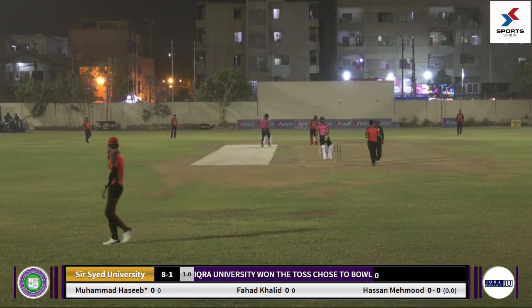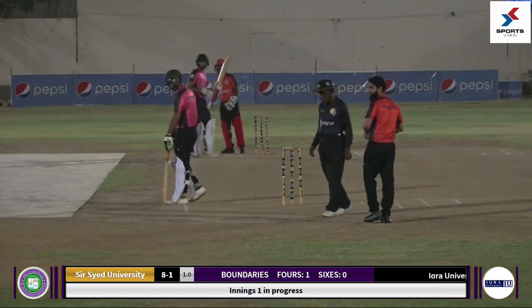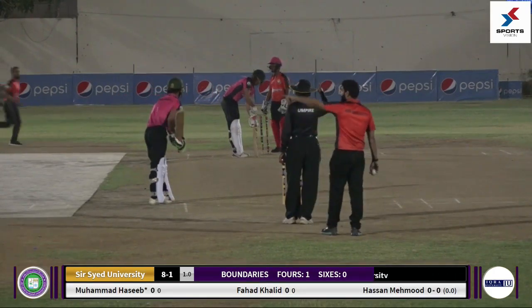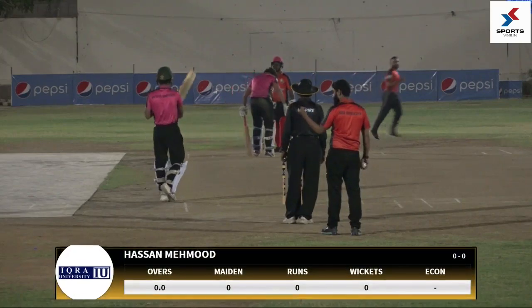Abdul Muiz got it at mid-off, an incredible catch with his one hand. It is one of the best catches at any standard of cricket. Superb effort.